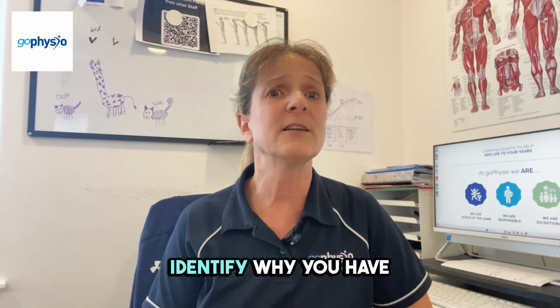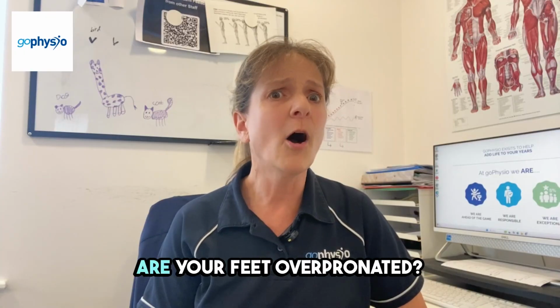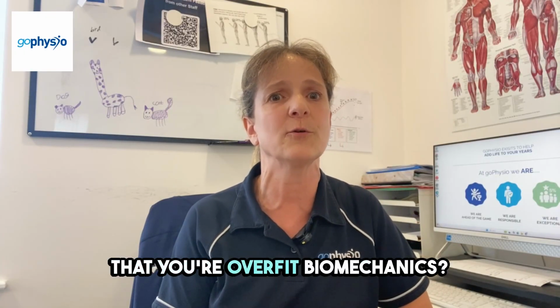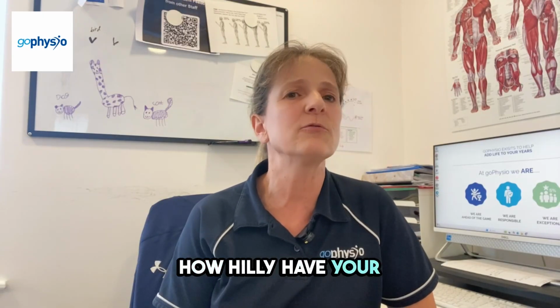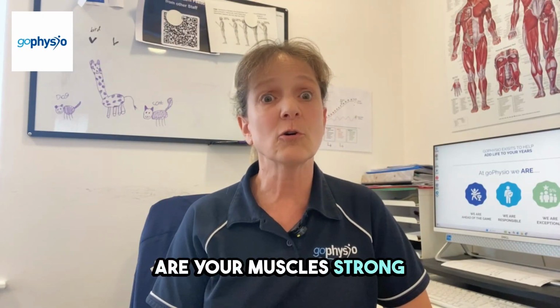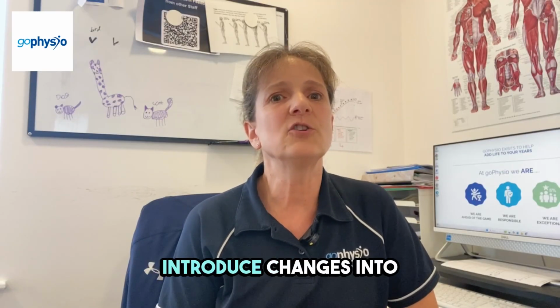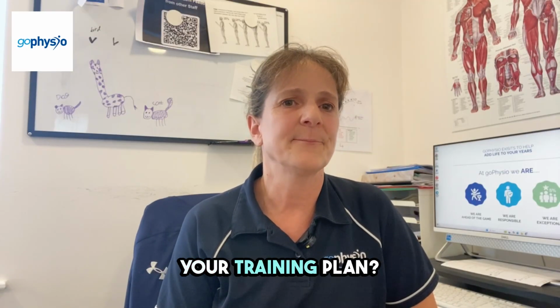Step 4 is to identify why you have the knee pain. Are your feet overpronated? Do your trainers give you the right support for your own foot biomechanics? How hilly have your recent runs been? Are your muscles strong enough to take the increase in running training? How quickly did you introduce changes into your training plan?